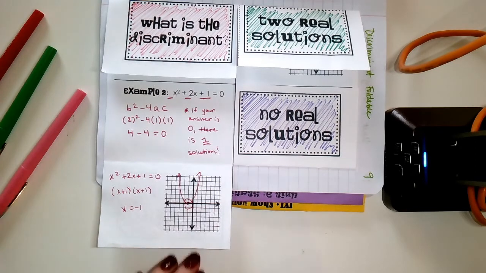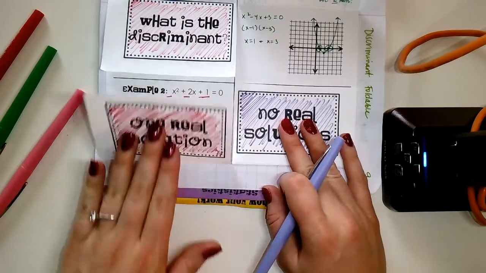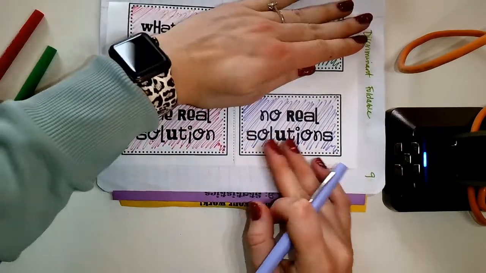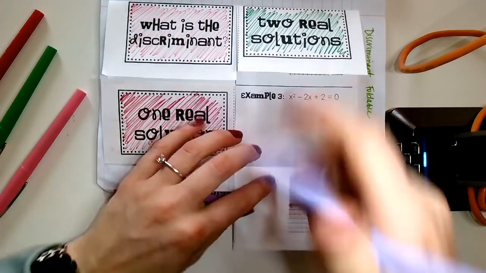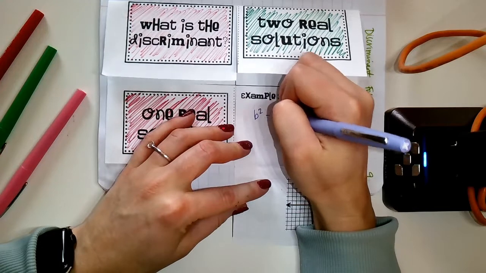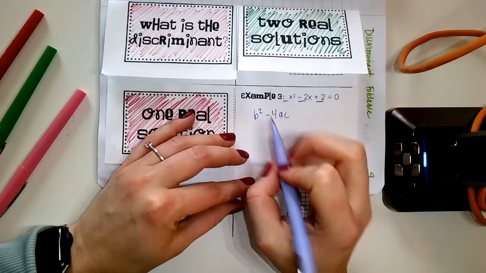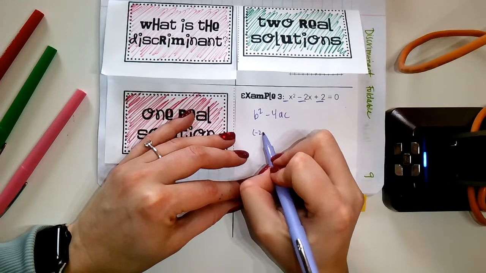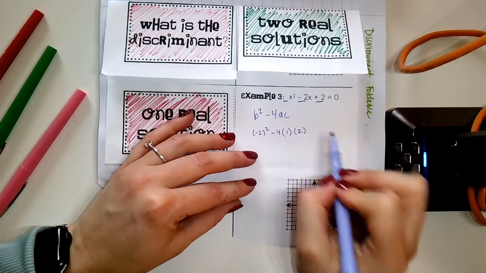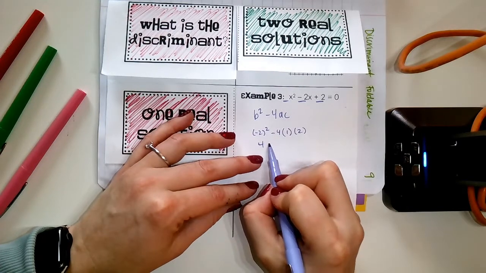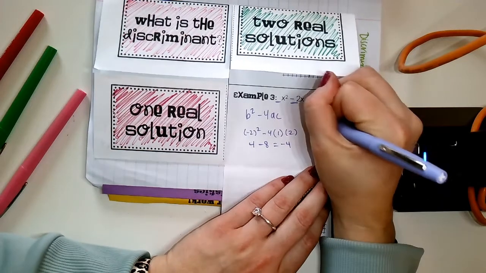And then, if this is positive and this is 0, what do you think no solutions is going to have as its outcome? Well, let's see. I have b squared minus 4ac. Using my values, I have negative 2 squared minus 4 times 1 times 2, which gives me positive 4 minus 8, which equals negative 4. If you guessed negative, you are right.